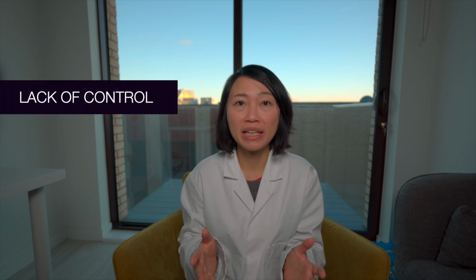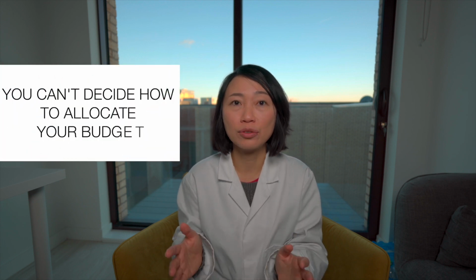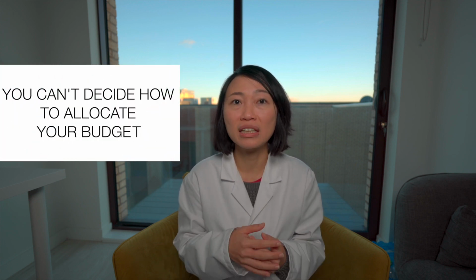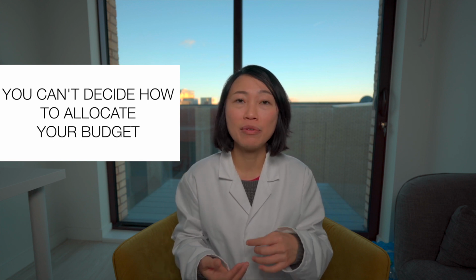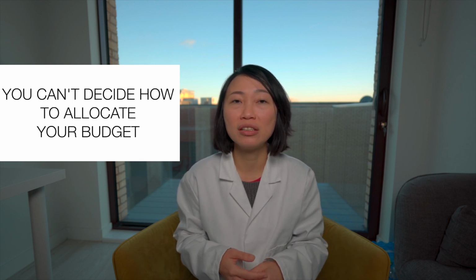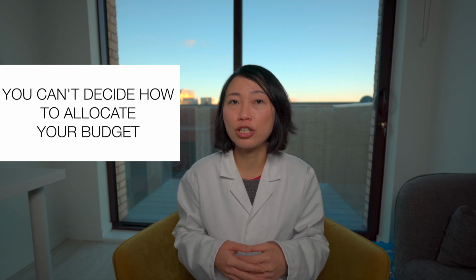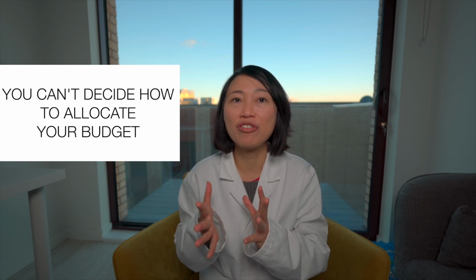Number 1, lack of control. Performance Max is like a black box. You can't control anything. Even if you feel that there are certain ads that you want to run more, or you want to put more money into a particular ad campaign, you can't do that. What you tell Google is that Google will decide who to show your ads to. Full stop. So you don't decide, like, I want to allocate maybe 50% to the shopping ad budget, 20% to the YouTube ad budget. No, you can't. Basically, you're giving everything out of your control to Google when you set up the Performance Max campaign.